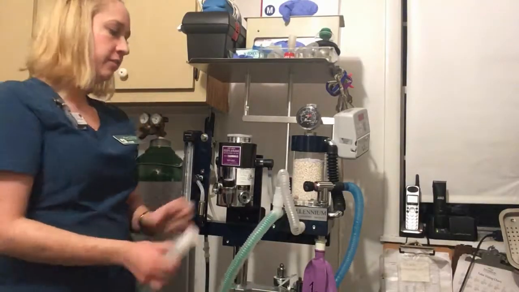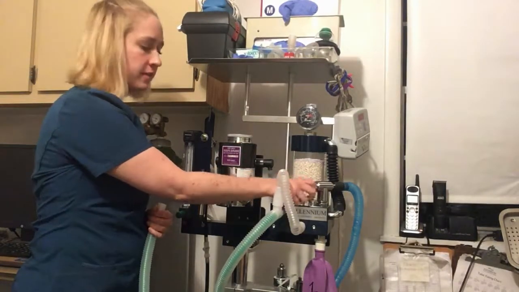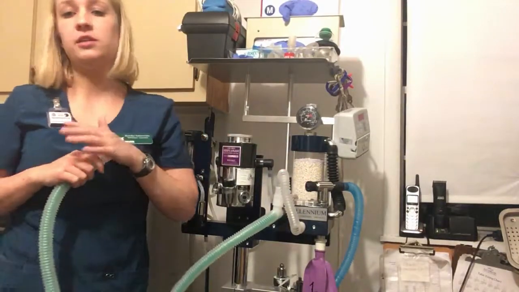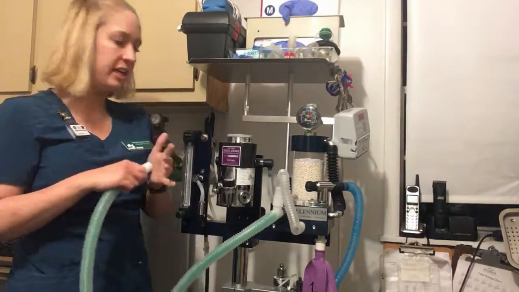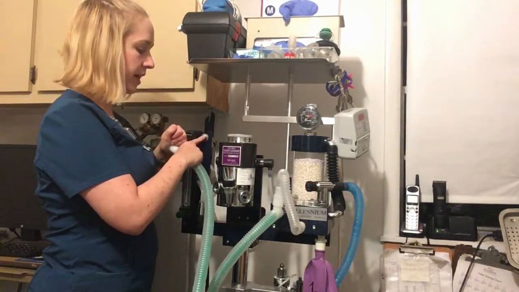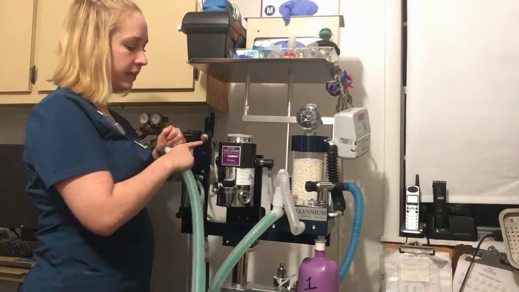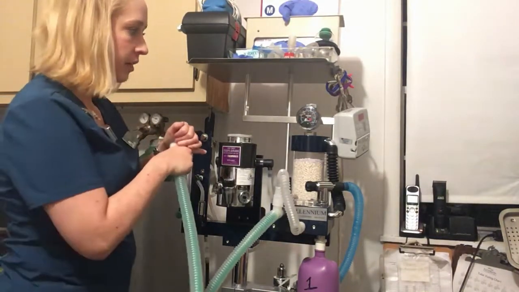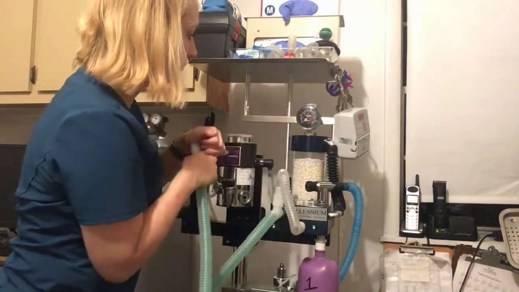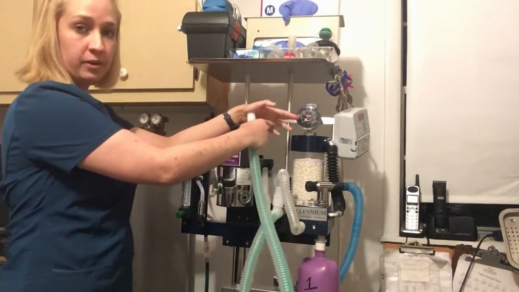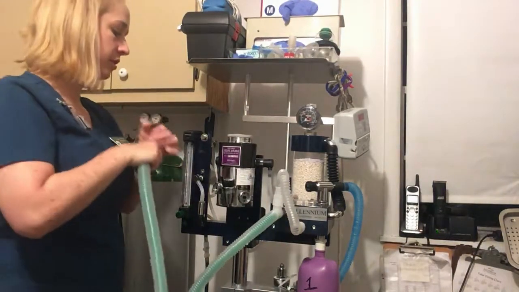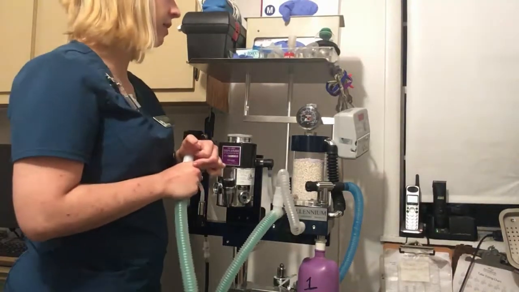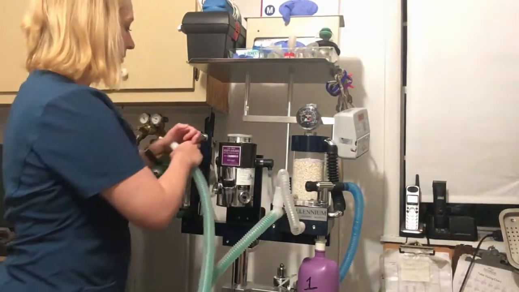When you're testing for leaks, the first thing you're going to do is close off this pop-off valve. Next, you're going to close the end of the circuit with your hand, thumb, anything like that. Then you're going to flush the system with oxygen, filling up the reservoir bag completely. You'll fill up the pressure to about 20, where that pressure gauge says about 20. Then you're going to sit there for about 5 seconds, watching that gauge, making sure that it's not going down at all.